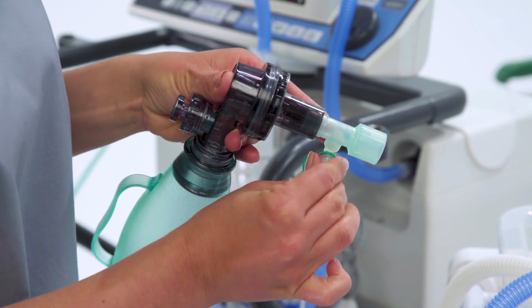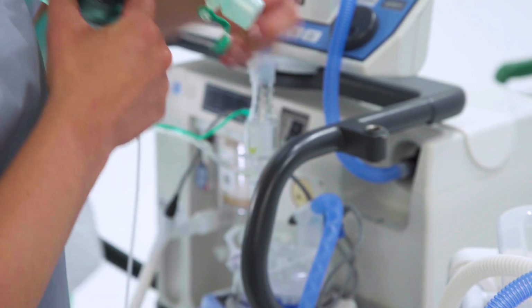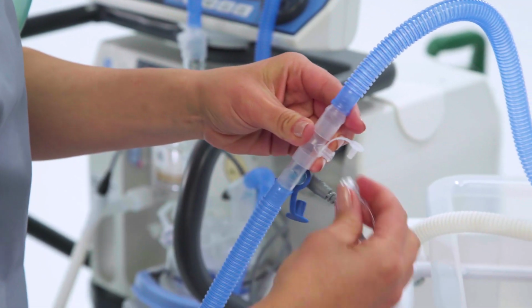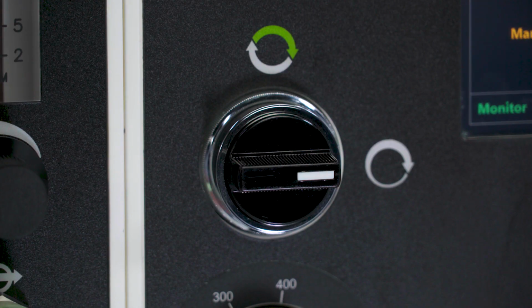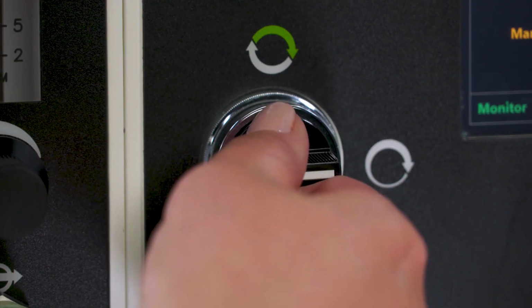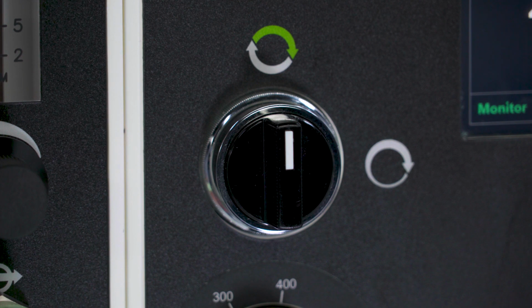When bagging has been completed, remove the sample line and attach it back to the sample port in the ventilator patient circuit. To revert back to intelligent delivery, turn the NOxBOXi mode selection valve to the intelligent delivery mode by turning to the vertical or 12 o'clock position.